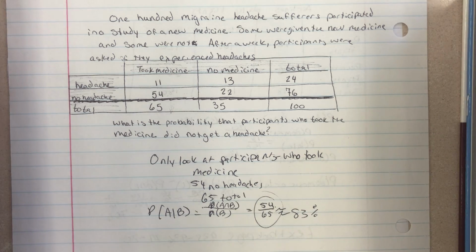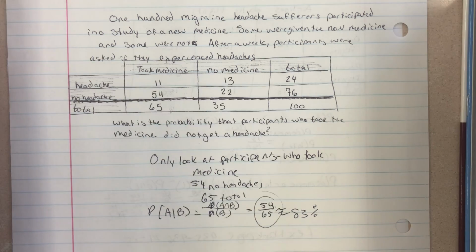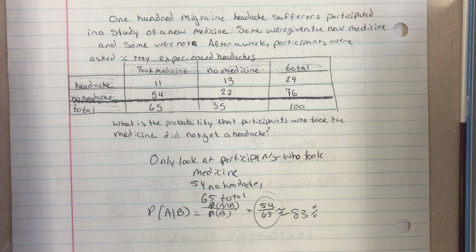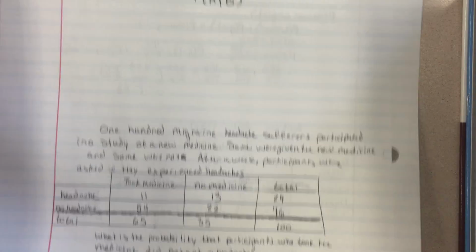So again, this is conditional because it says that they already took the medicine. That's the only group we're going to look at. If it said they took no medicine, we'd look at this column instead of that one. So we have to focus on just that one specific region.